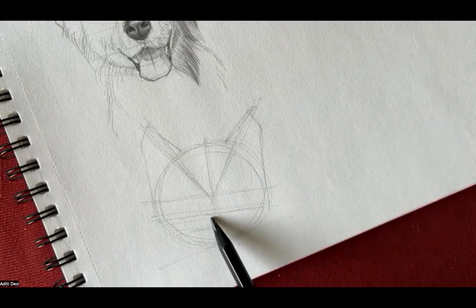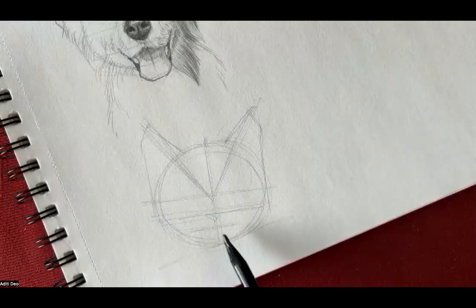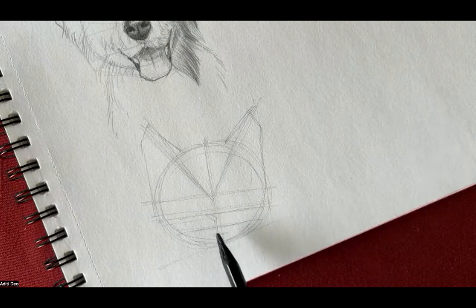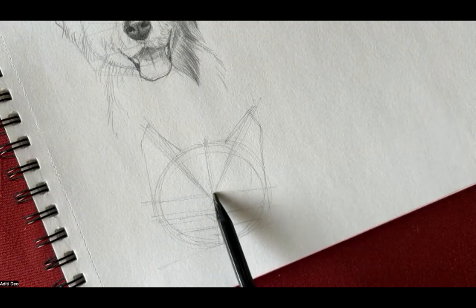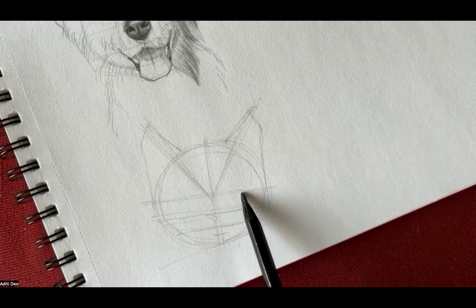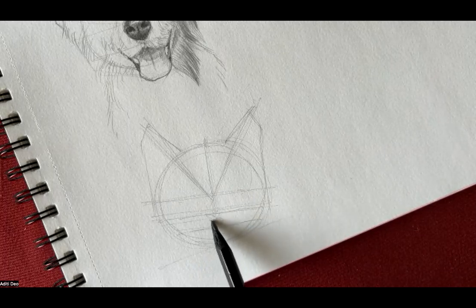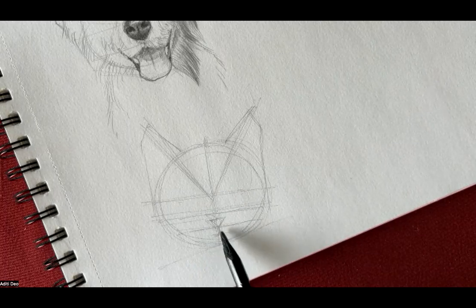I'll draw it as a simple triangle. This is the mouth. So this is the center where the eyes are on the side. We'll get to that. The nose is not actually on the first line. It is between the first and second line. And then we come low to the third line, which is the mouth.